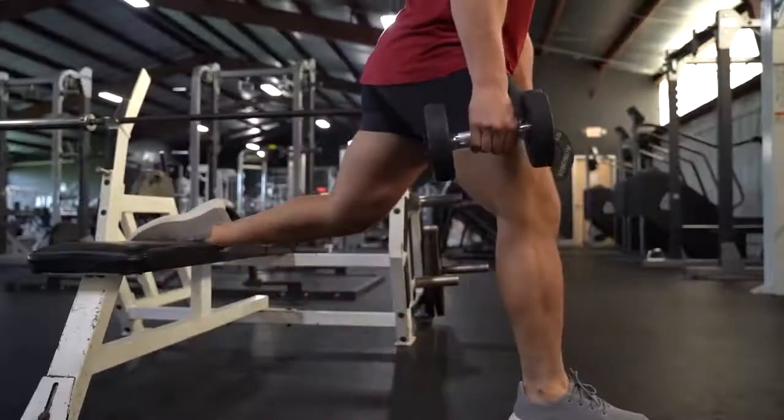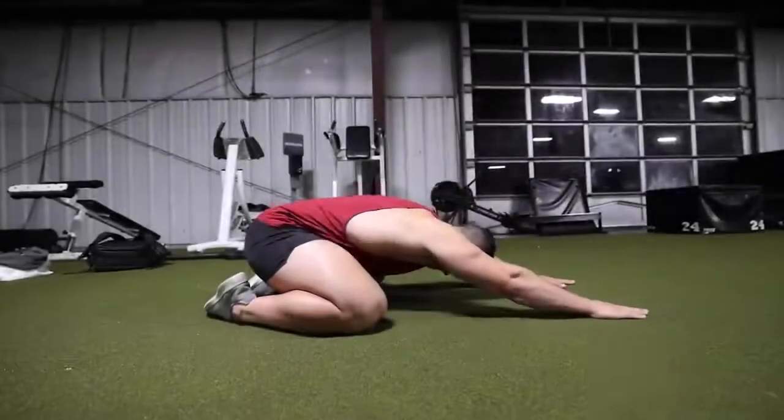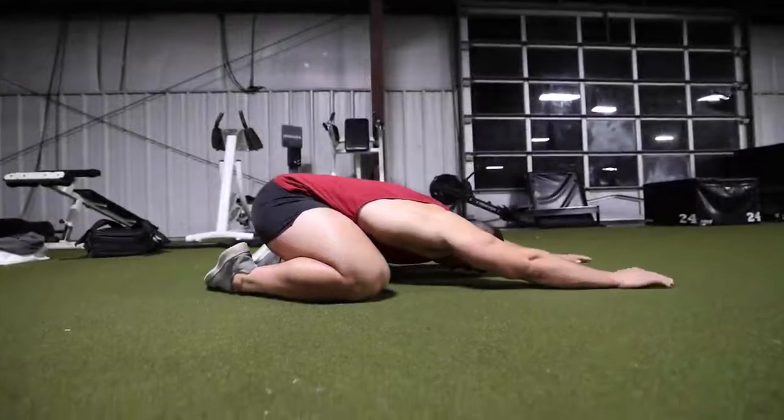The following few exercises target other areas such as the ankles, knees, and legs. These body parts are essential in maintaining not just flexibility, but balance and stability. Number 1, child's pose. This exercise targets not only the abs and back, but the hips, legs, and thighs.